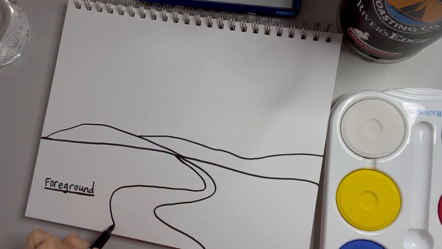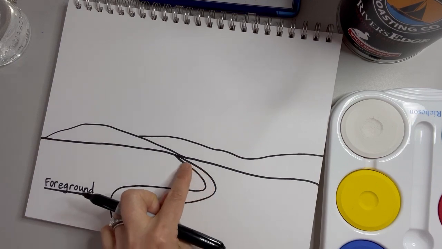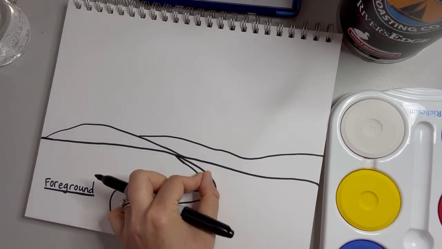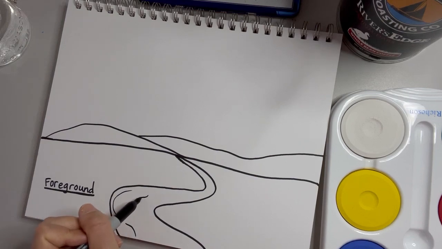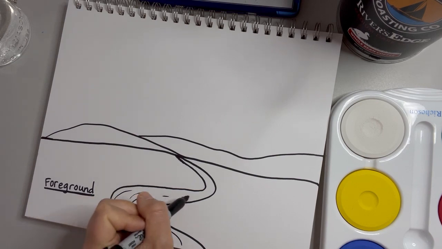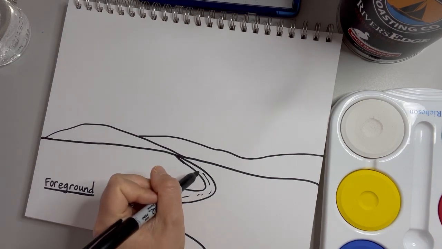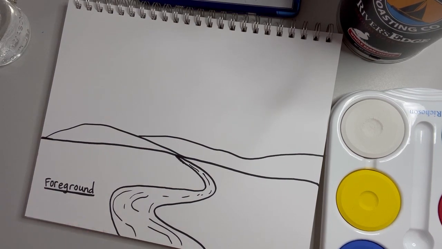Why is that? Well, I'm showing depth in my artwork, all right? I am showing that this path is much bigger because it's close to us in the foreground. So I want the lines to be wider. And then as I go back, it's getting further away, right? So we wanna make it narrower, okay? So if you wanna draw a little pathway or a stream, and I might add some little stream lines just to show that that's gonna be water, all right?